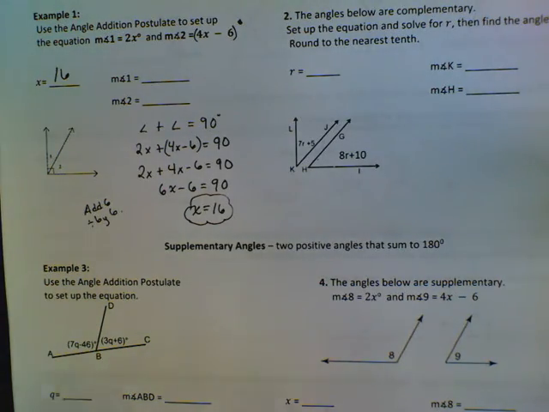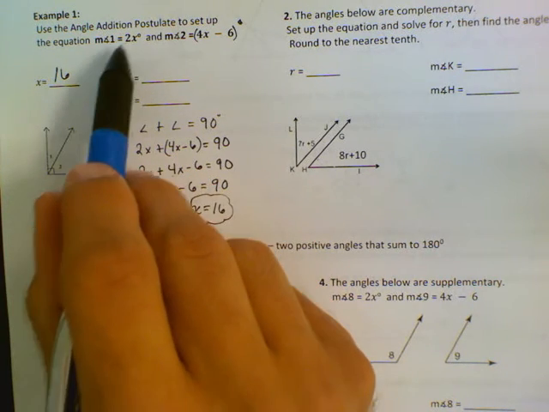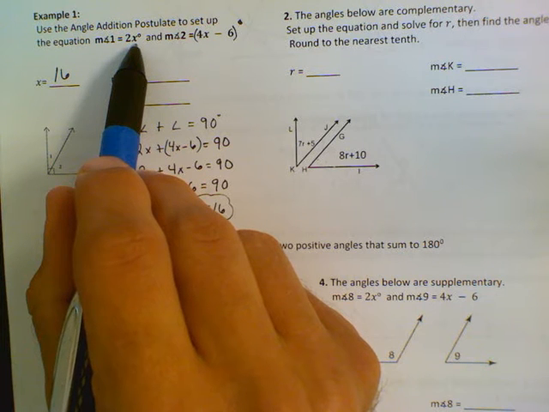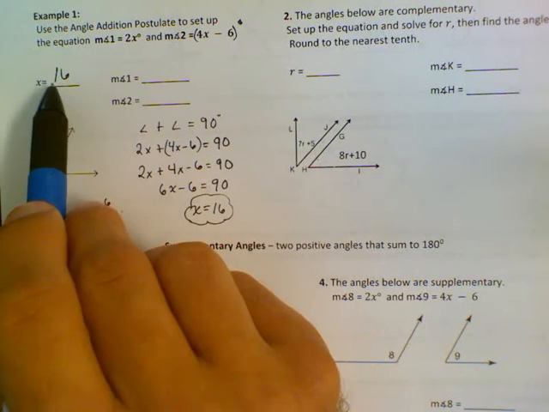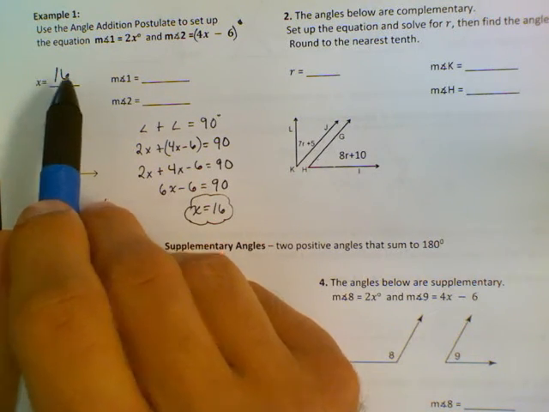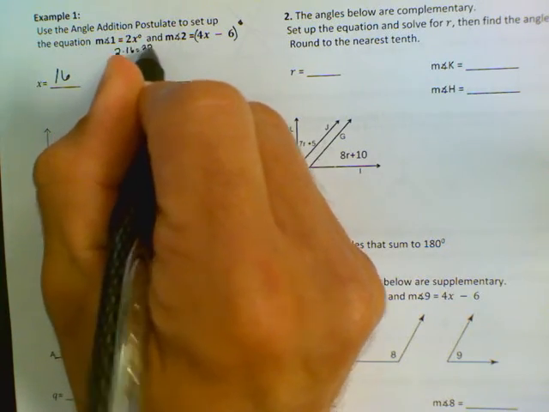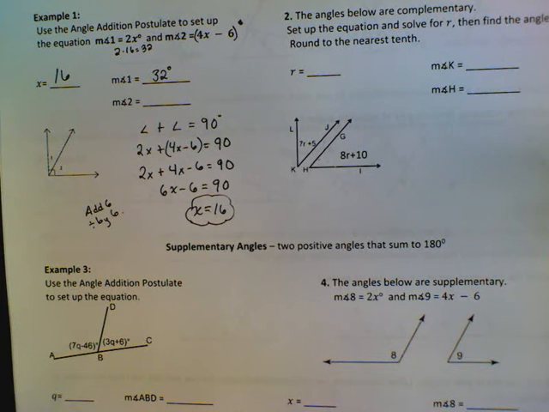The next blank says what is angle 1. Well, if you know that angle 1 is 2 times x, then how much does angle 1 have to be? Well, 2 times 16, right? And 2 times 16 makes 32. So that angle is 32 degrees.